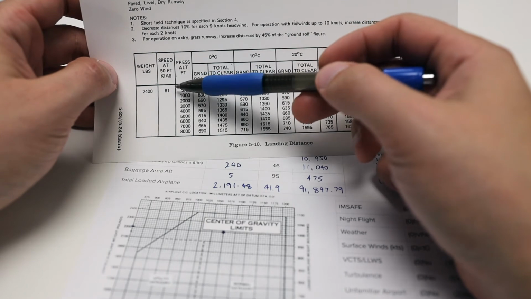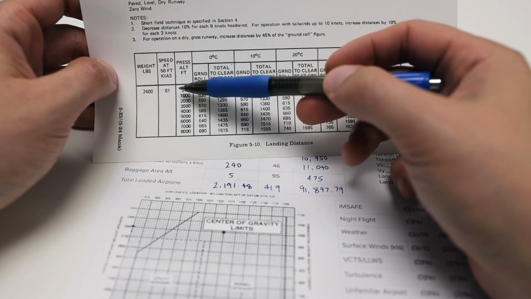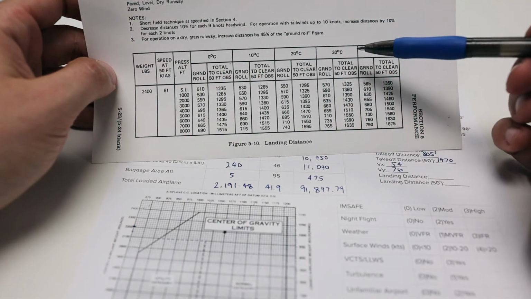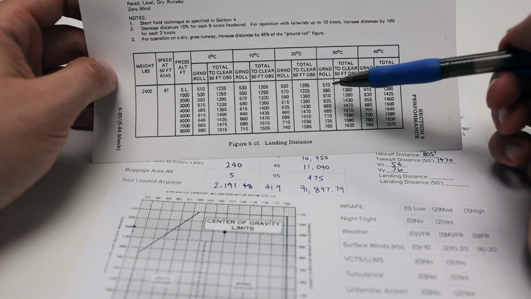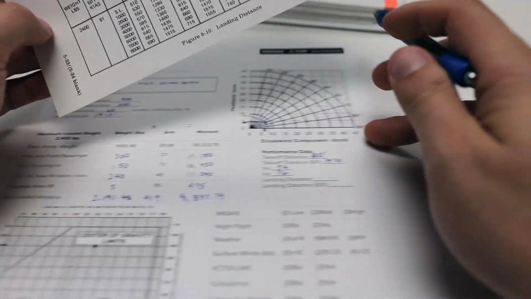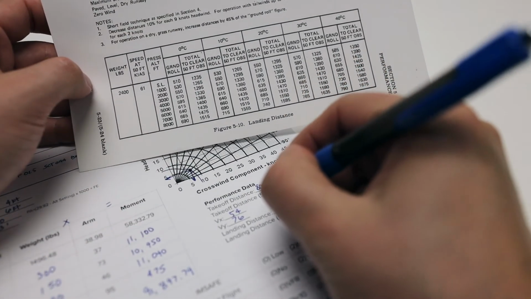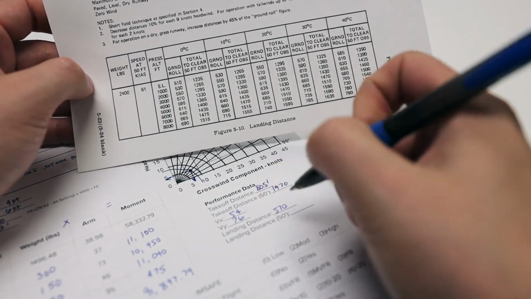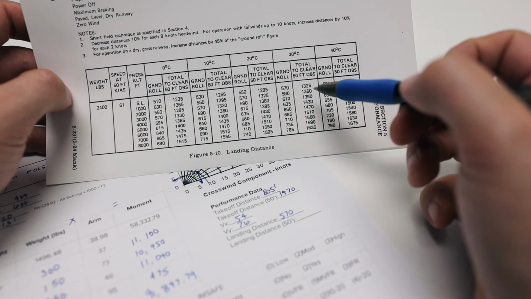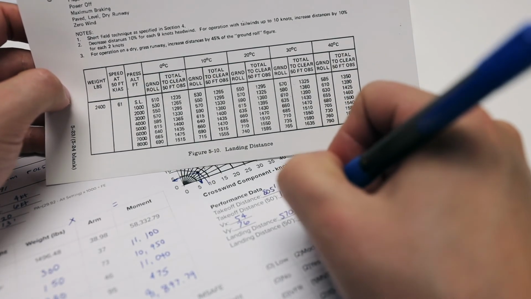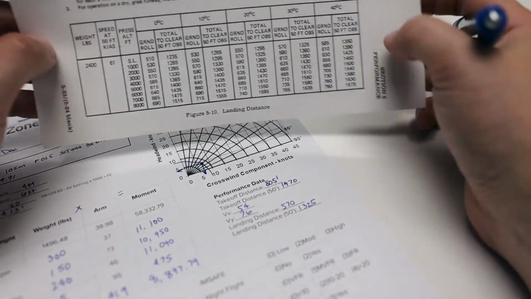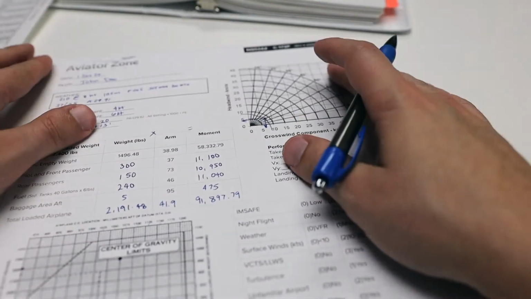Our speed at 50 feet, we want to be somewhere around 61, which we use about 65. And now our temperature is 30, so our ground roll, meaning the airplane needs 570 feet of runway to land. Not much. And then landing to clear a 50-foot obstacle, it's going to be 1,325. That completes the performance section of the weight and balance sheet.